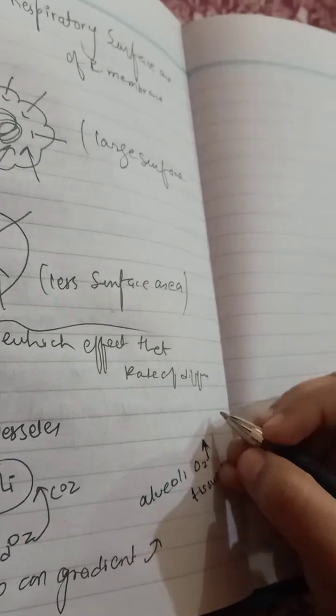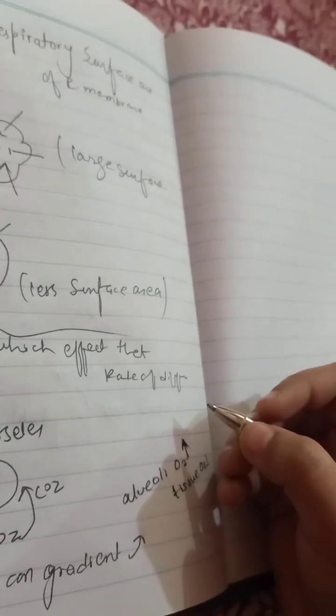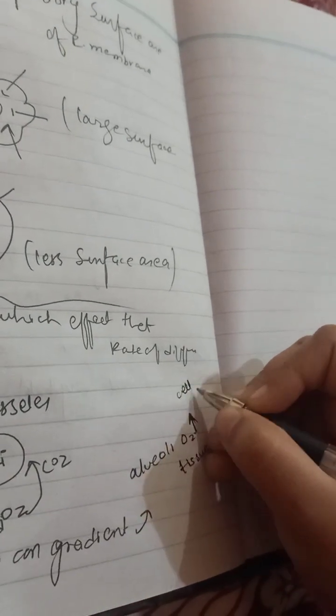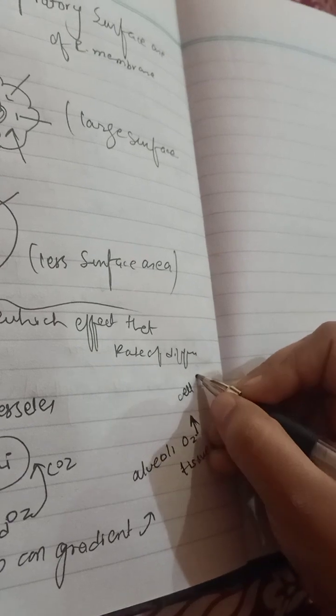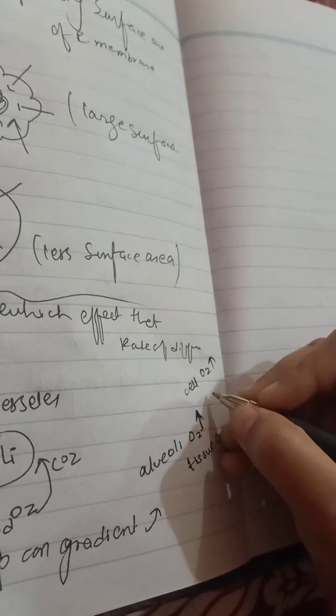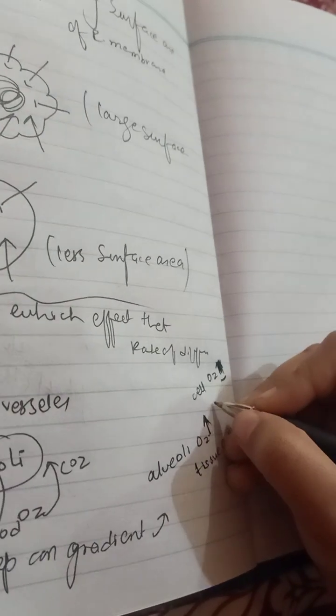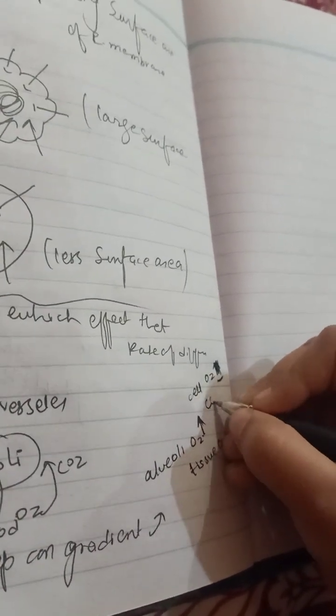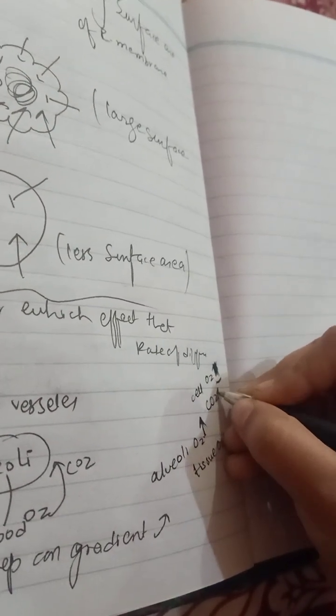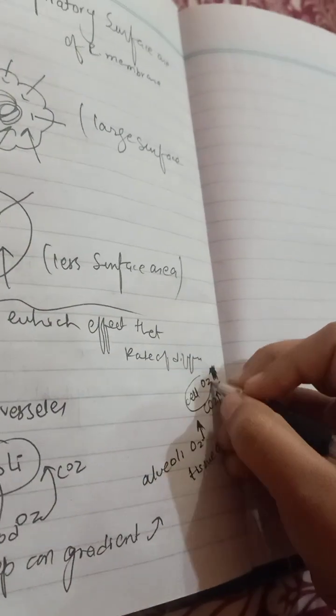In the cell, the oxygen level will be less and the carbon dioxide level will be more to release out, because oxygen is utilized.